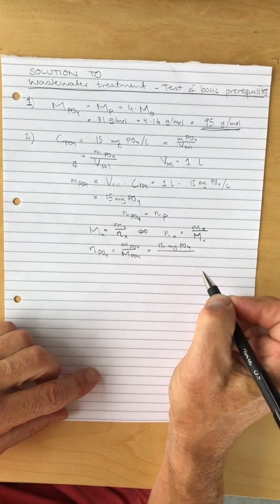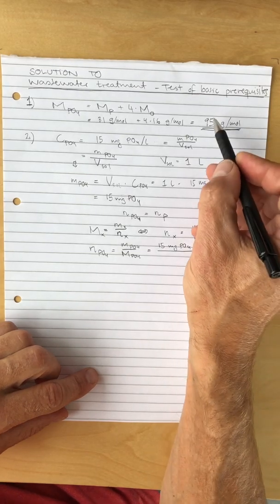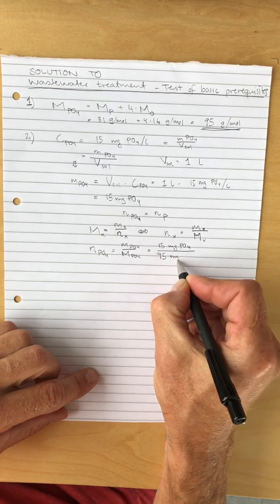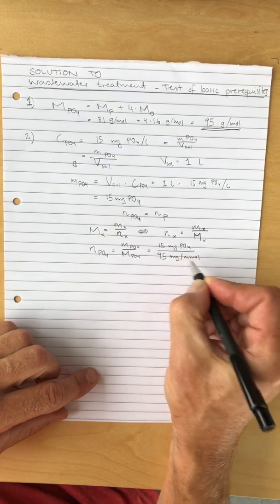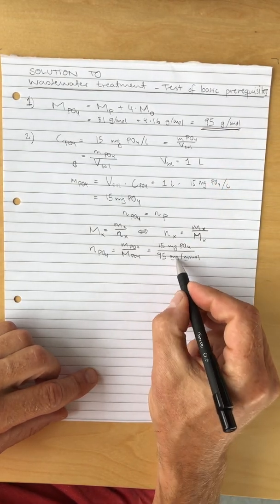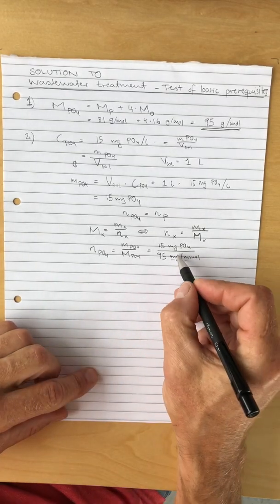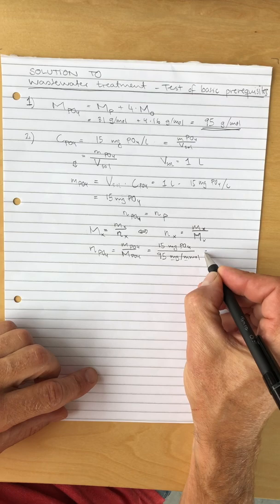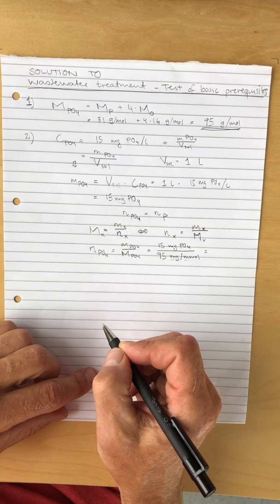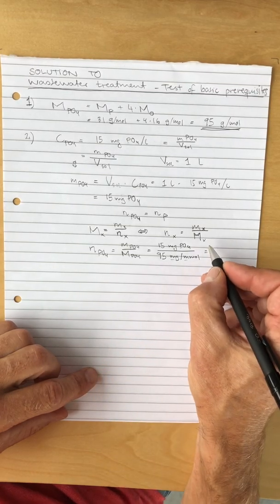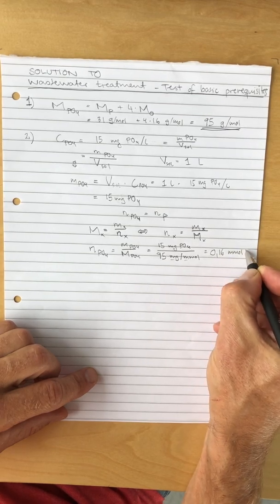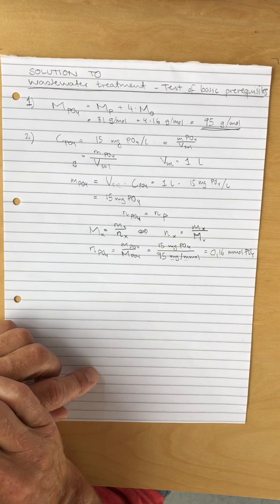I have the molar mass of orthophosphate, calculated up here, 95 milligram per millimole. The molar mass was 95 gram per mole, so now I have the milli in front of both mass and substance quantity, and hence I've got everything organized here, so it comes out in millimole. So I will have 0.16 millimole of PO4 in my 1 liter of solution.